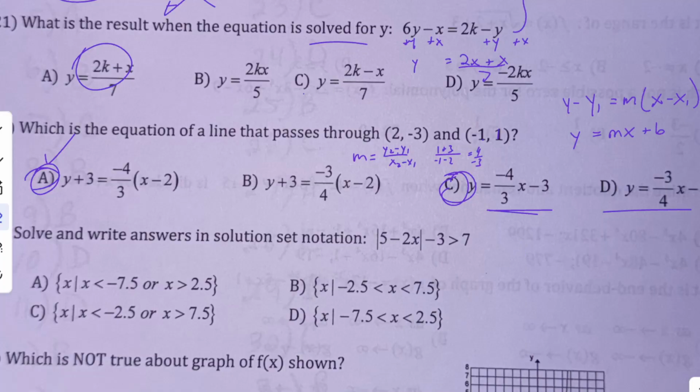If you're doing point slope, the next step is just to plug in one of these points. Looks like they chose that one, so it's y minus y1, slope, and x minus x1. Yeah, definitely plugging in those points was easier.